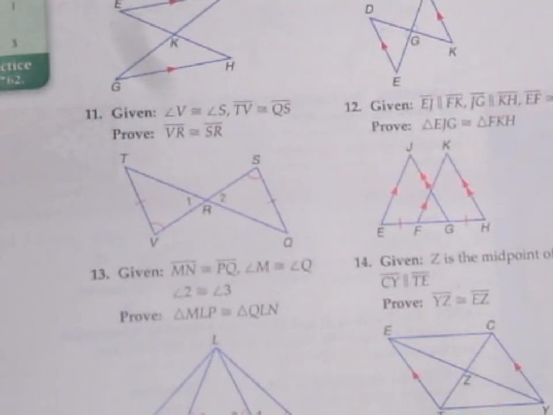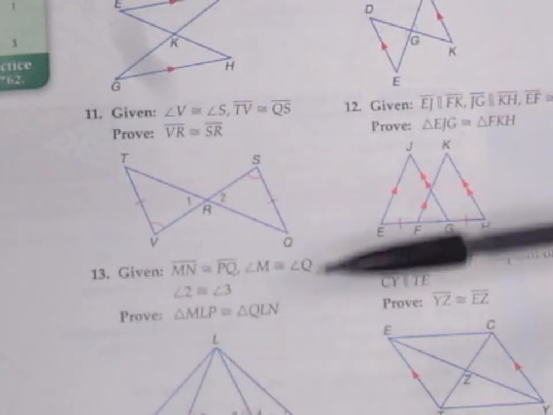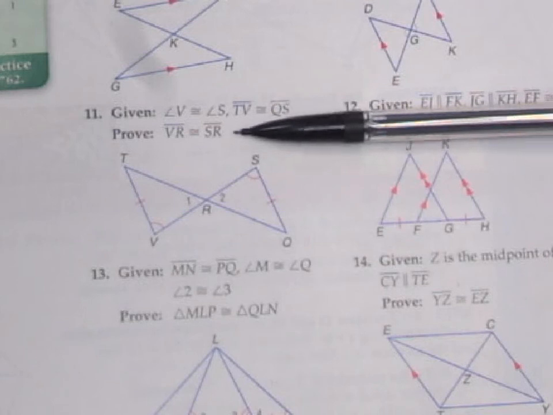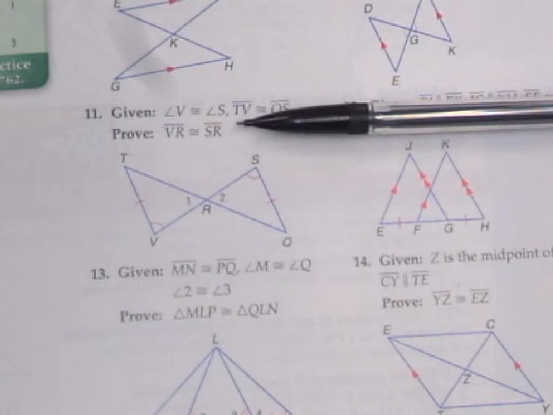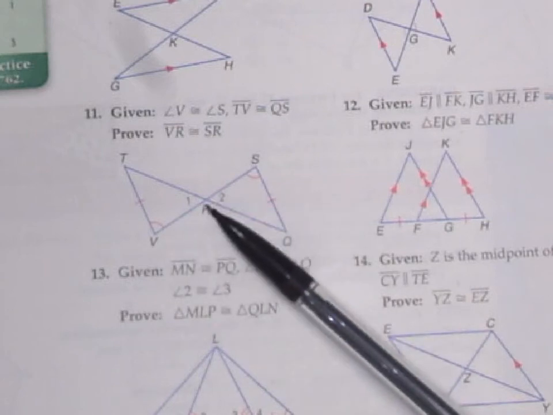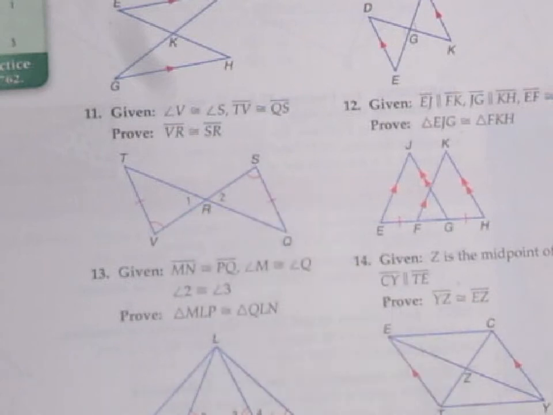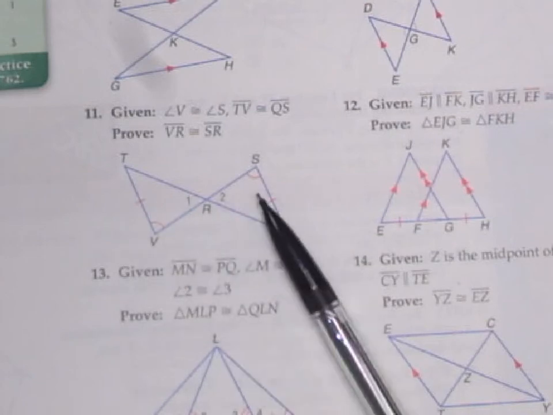All right, so look at number 11. Now number 11 is actually not asking you to find congruent triangles. It's actually asking you to find two congruent sides, right? VR, this guy, and SR, this guy. Now how you're going to do that is you're going to start by proving the triangles are congruent.